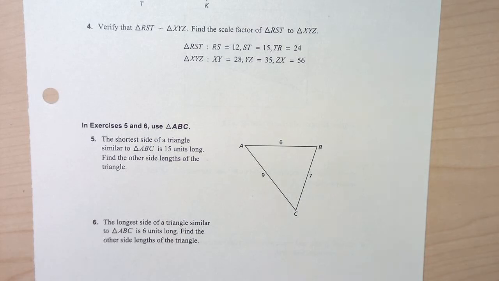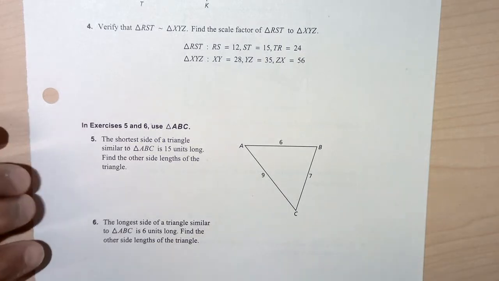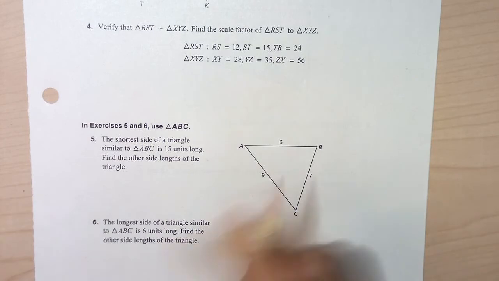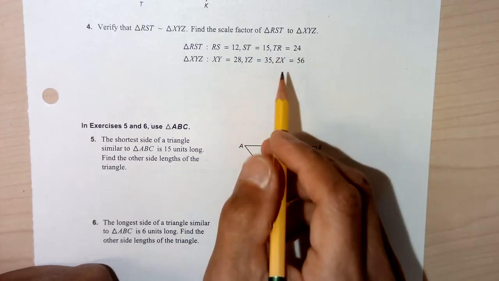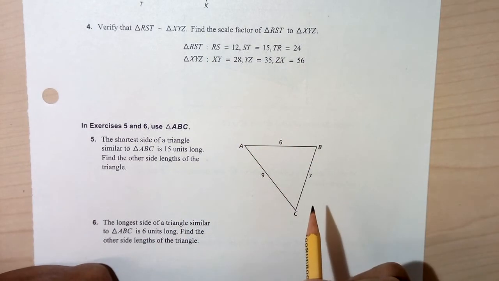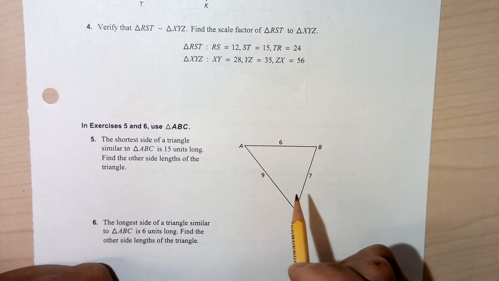Going over a couple more examples here with each of the theorems. On number 4, you want to verify that triangle RST is similar to triangle XYZ, and then also find the scale factor between the two triangles. If I wanted to verify that the two triangles are similar, since we're given each of the side lengths, then we need to make sure each of the ratios of the sides are the same.